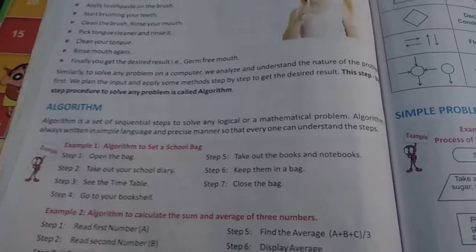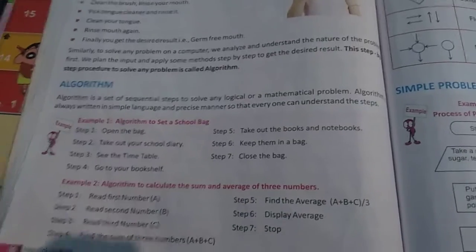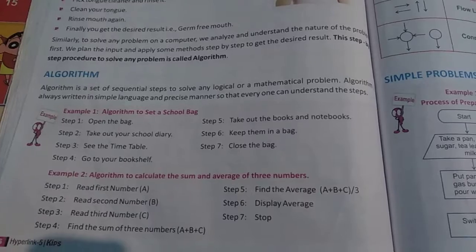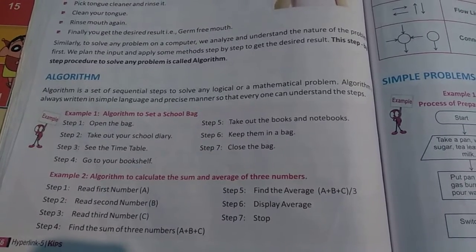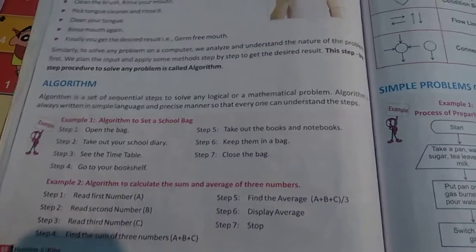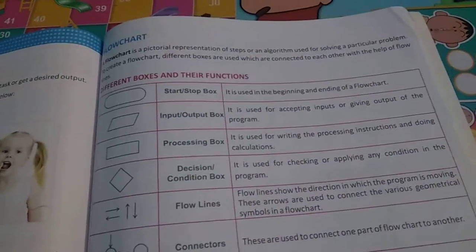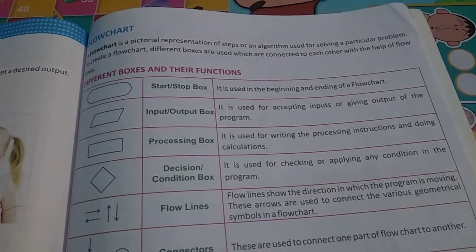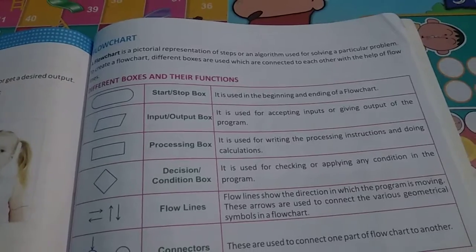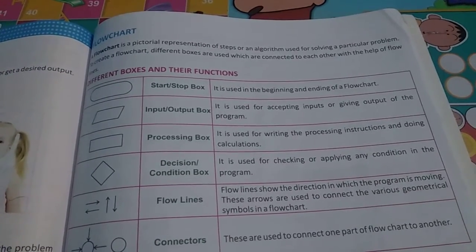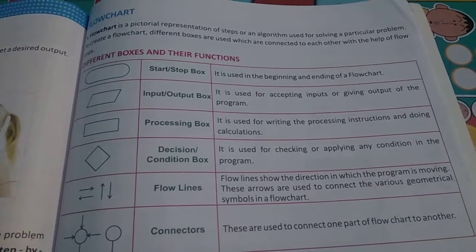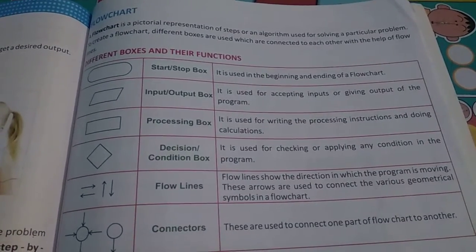We have already discussed the algorithm to set a school bag, and the second example given is the algorithm to calculate the sum and the average of three numbers. I explained this in the previous session. Now next is the flowchart. What is a flowchart? A flowchart is a pictorial representation of an algorithm, or of the steps used for solving a particular problem.